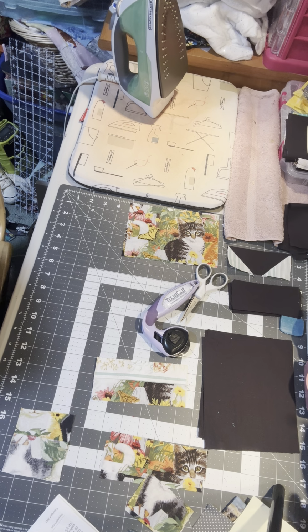Alright, so I stitched the wrong side. Here we go. See, this is what happens. Mistakes happen, not a big deal. I only just started it, so there's only like 4 stitches that I did on here.